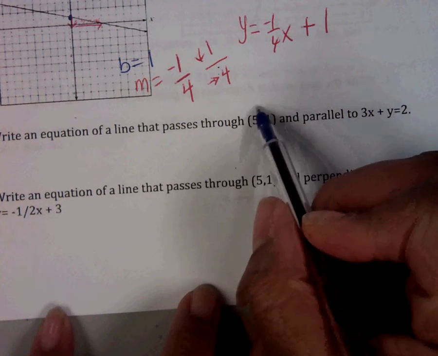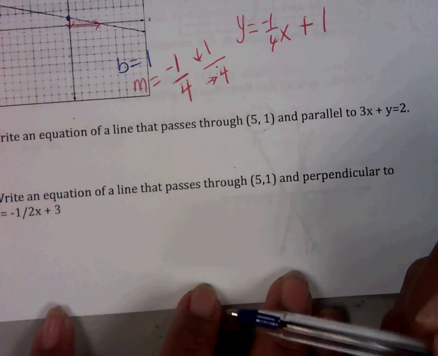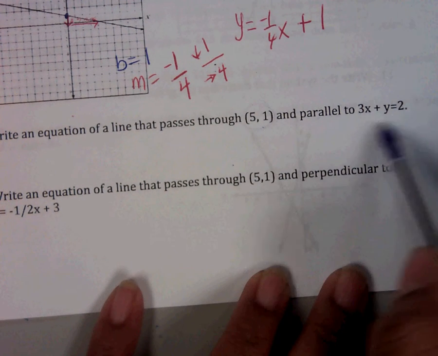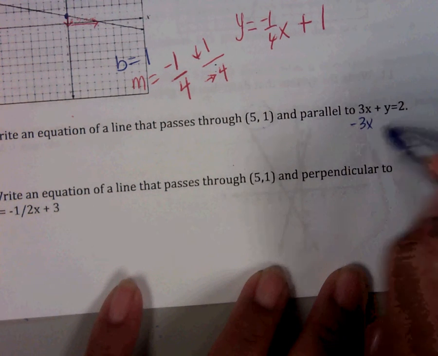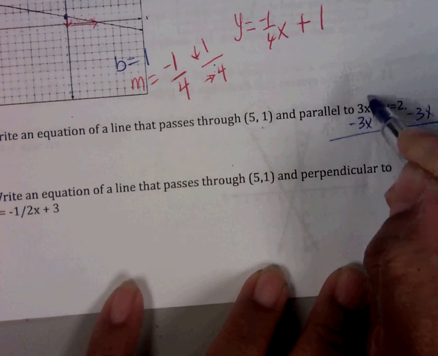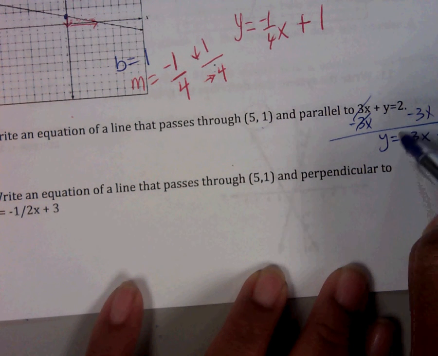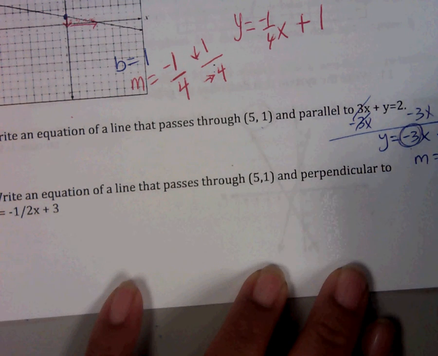Okay, so this is my point, and we're used to seeing a point and slope. What's different about number 6? Parallel to this. You will take the slope from here. So first let's solve it for y, because it did not solve for y. Negative 3x plus 2. So m is negative 3. Well, that's all we needed.